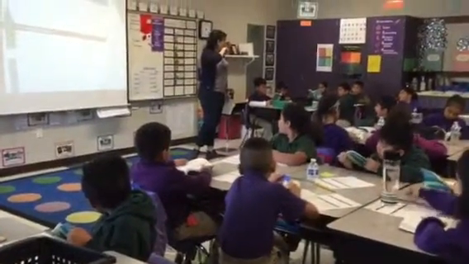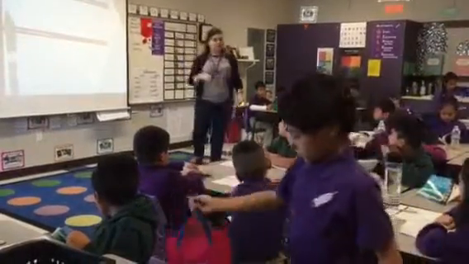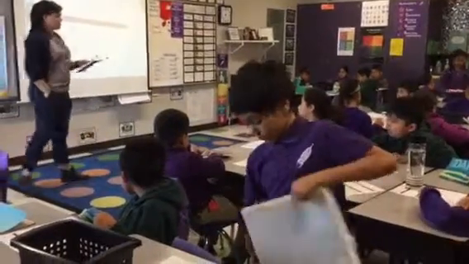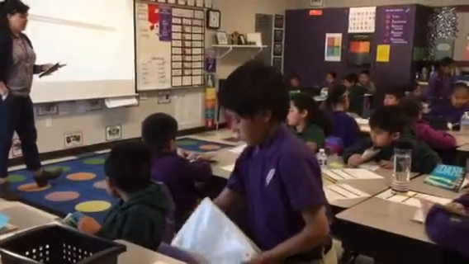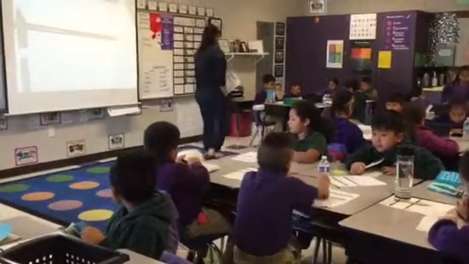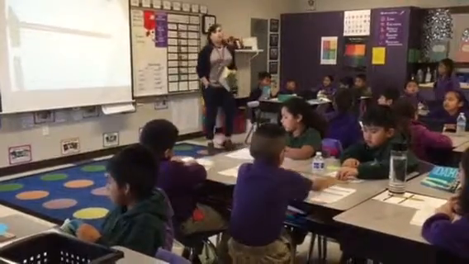Today we're working on cause and effect. Your objective is: students will be able to determine the cause and effect of a character's actions, dialogue, or feelings.